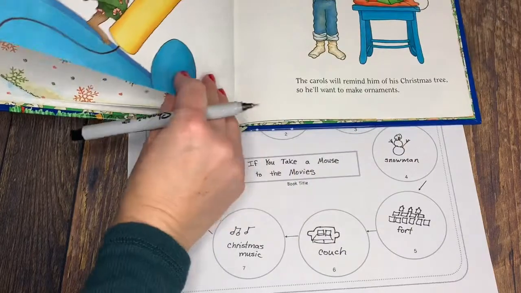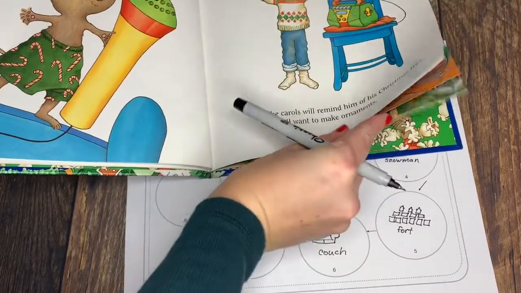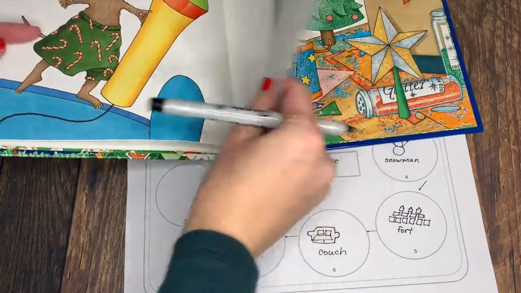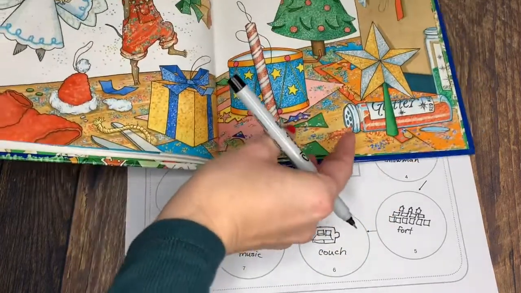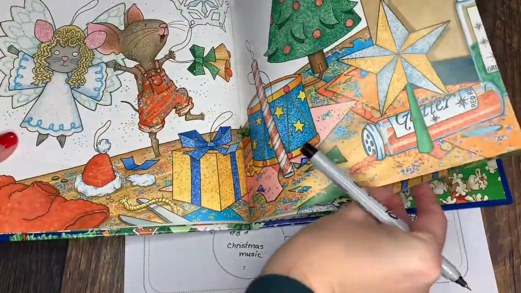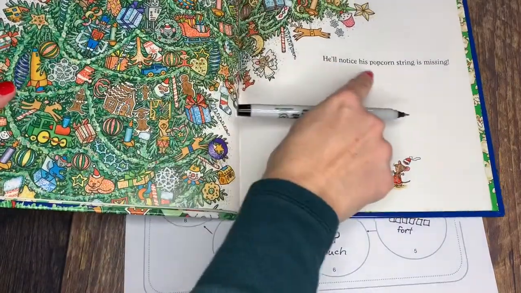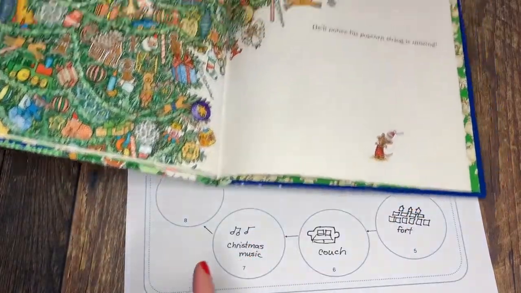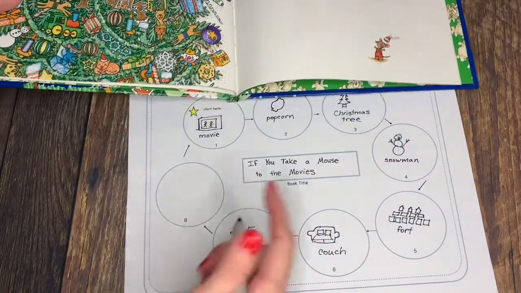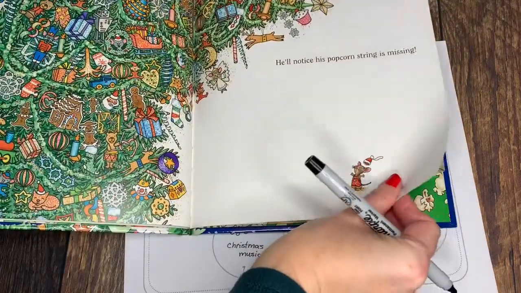Okay, and the Christmas carols make him think of the Christmas tree and the ornaments on the tree. And we remember him thinking about the ornaments, which makes him realize what is missing? The popcorn. Okay, so he's going to remember that the popcorn string is missing.